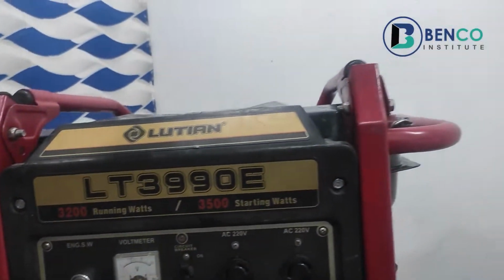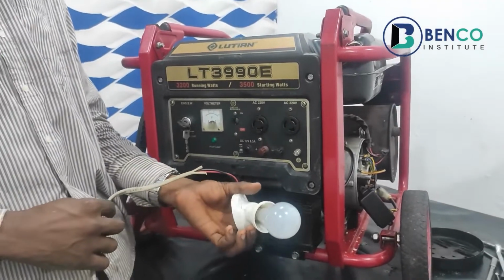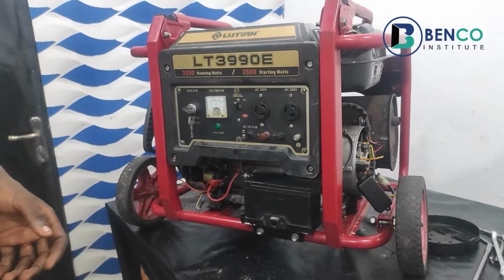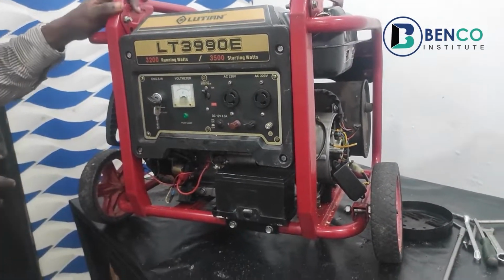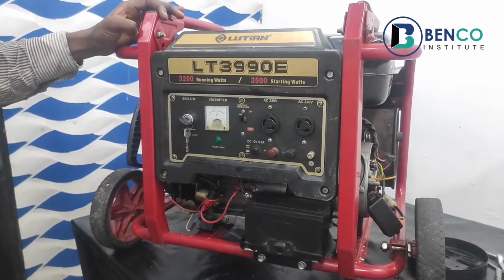Our voltmeter read, and of course our test lamp was able to give us light. Basically, we've been able to fix a generator that couldn't produce voltage for our client.